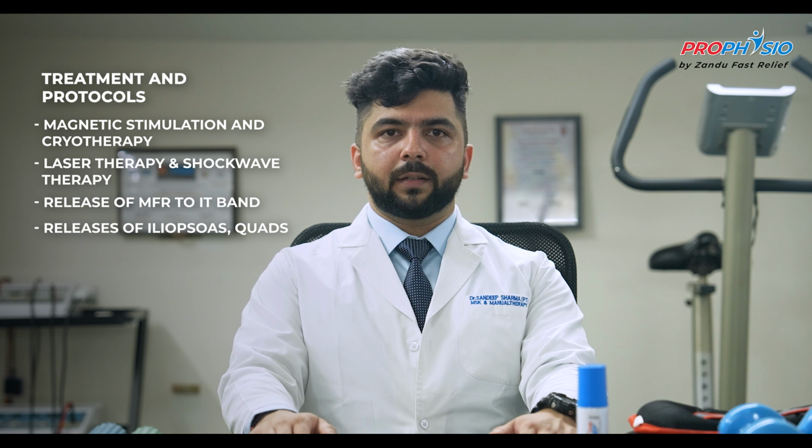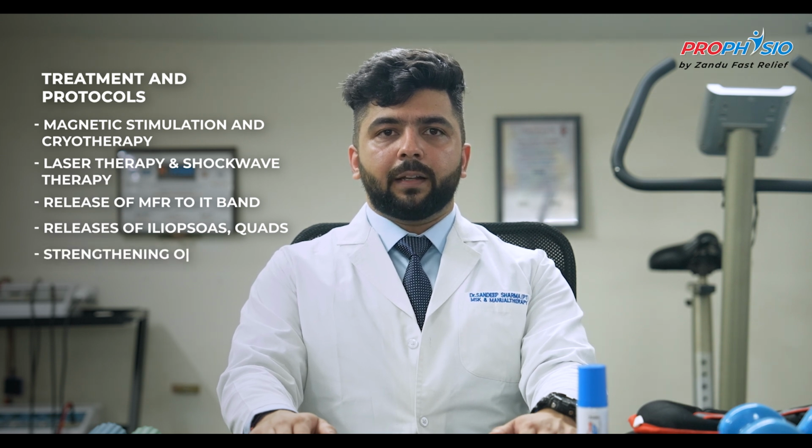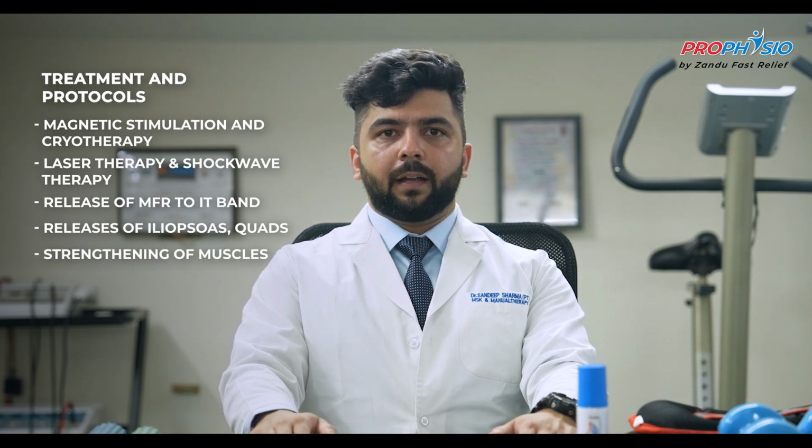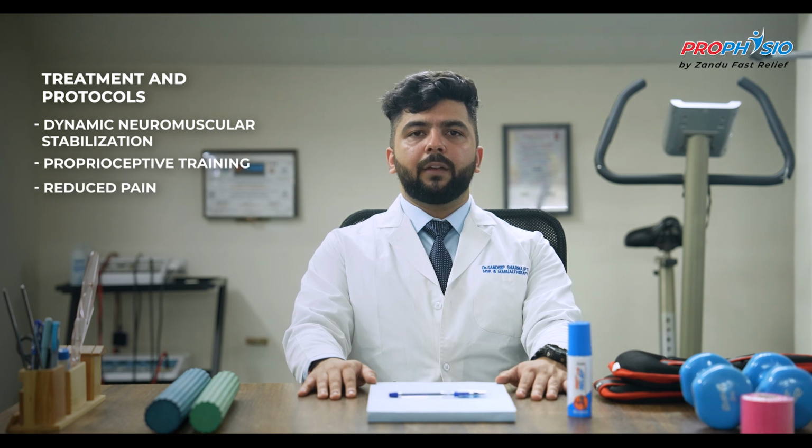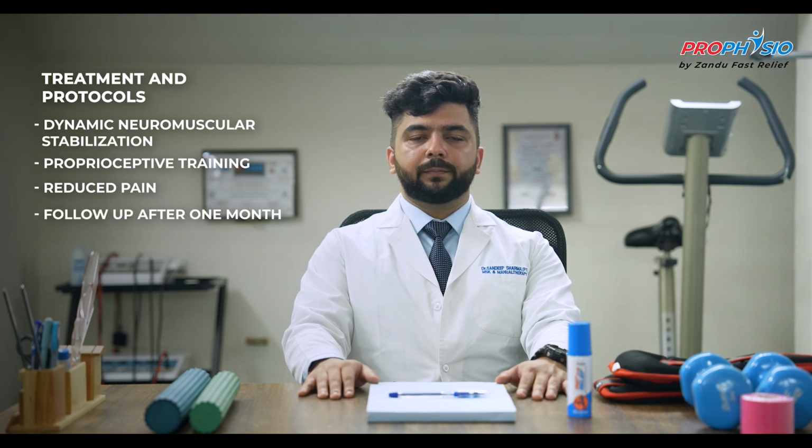Releases of iliopsoas and quadriceps, then strengthening of the gluteus medius and all the muscles of the hip and knee. Dynamic neuromuscular stabilization was done in prone position and standing position. Then we progressed to proprioceptive training. Pain was reduced in 2 weeks, which was in 4 sessions. Follow-up after 1 month. As a result, the runner was able to run in the Comrades and even completed it.